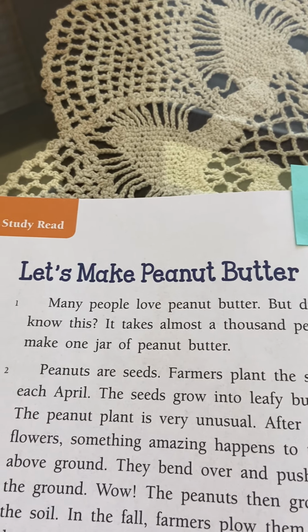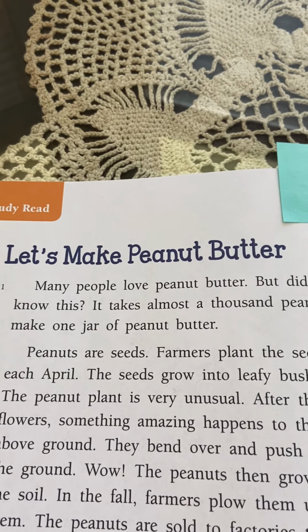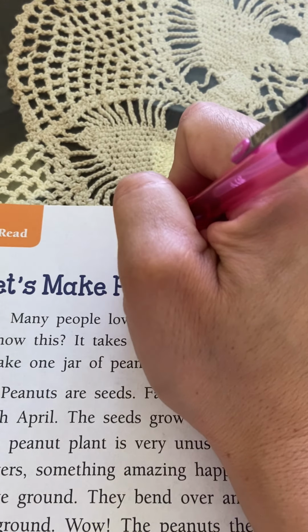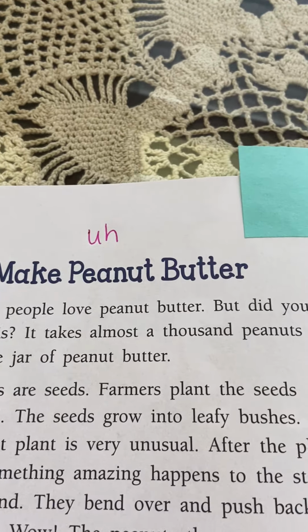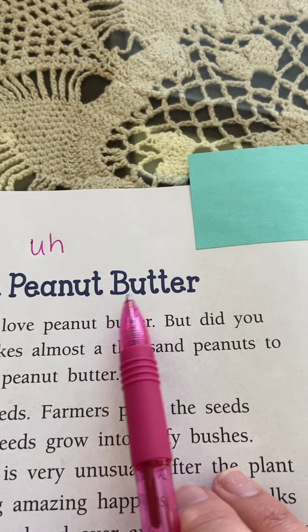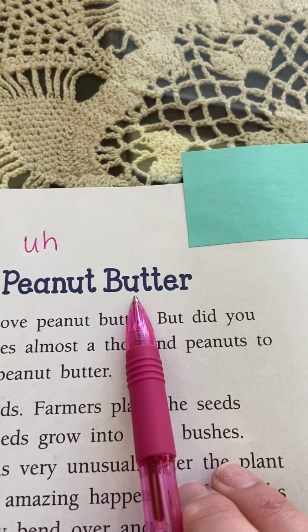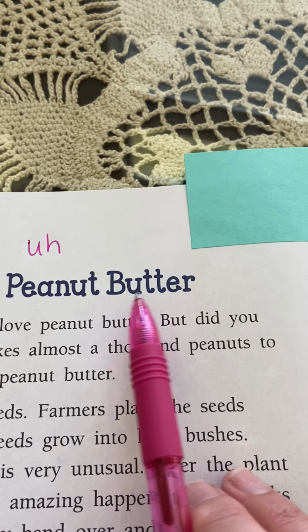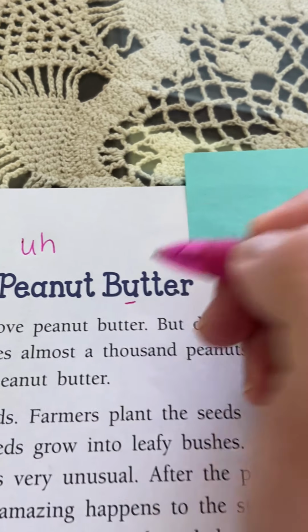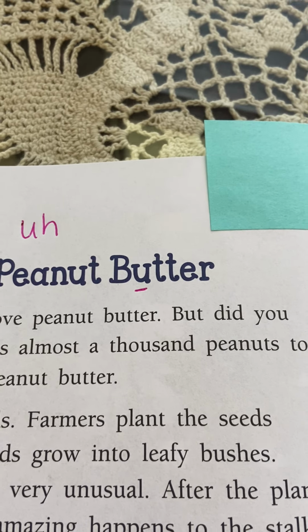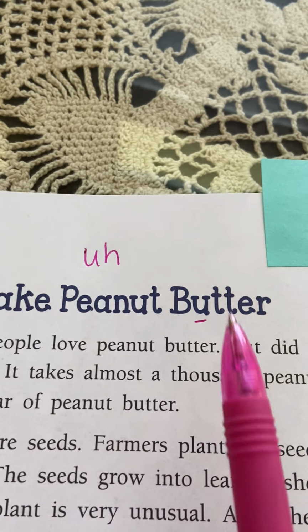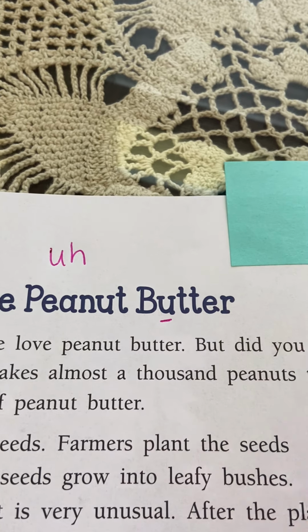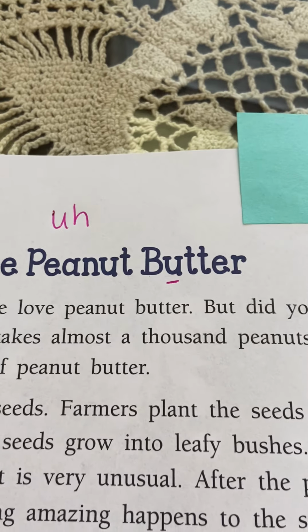But basically, guys, the sound that it makes is, it sounds like the sound you hear in butter. This right here, you call it the schwa sound. Butter. Those are the sounds we're looking for.